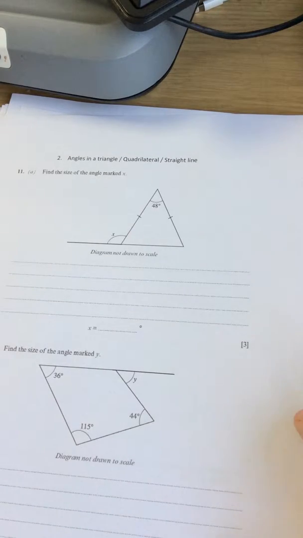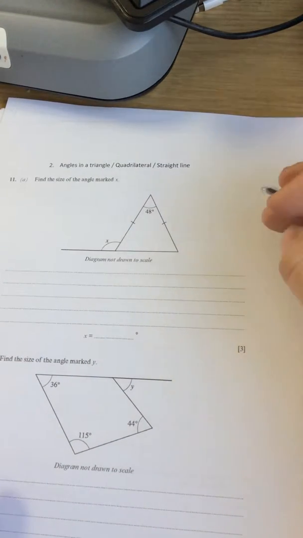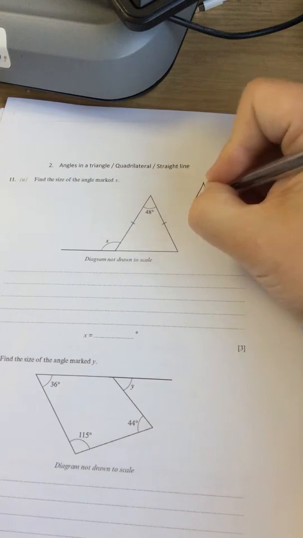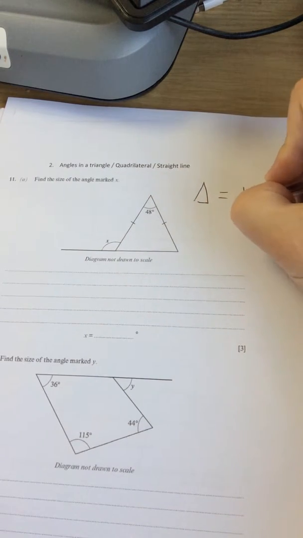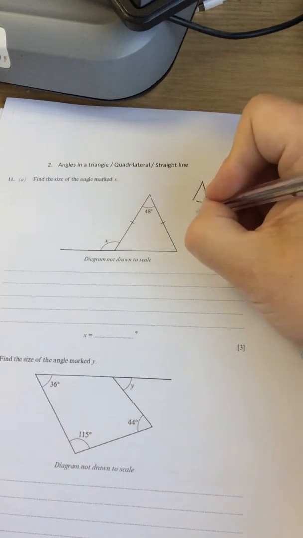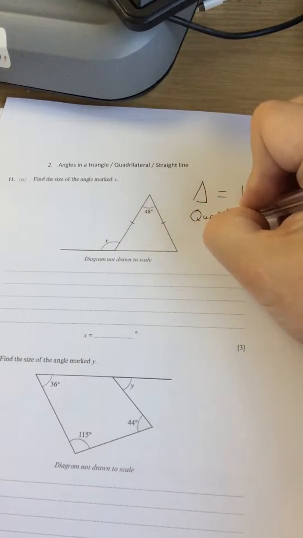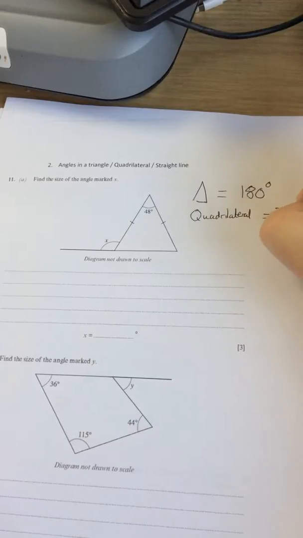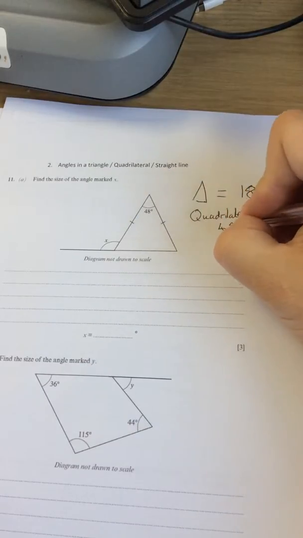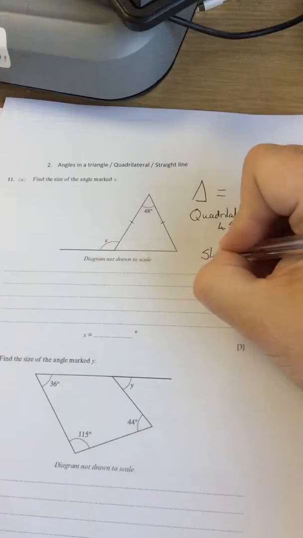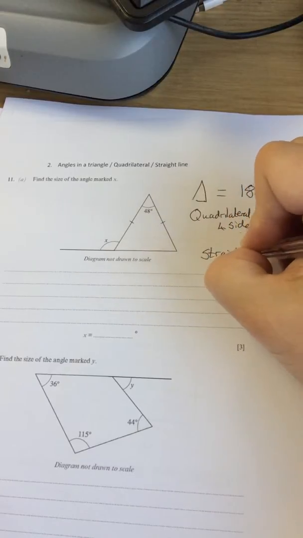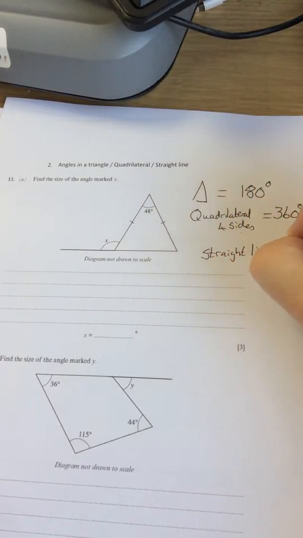Topic number 2, angles. Angles in a triangle. Okay, so in a triangle, angles always add up to 180 degrees. In a quadrilateral, which is a four-sided shape, it's always 360 degrees. And a straight line always makes 180 degrees.